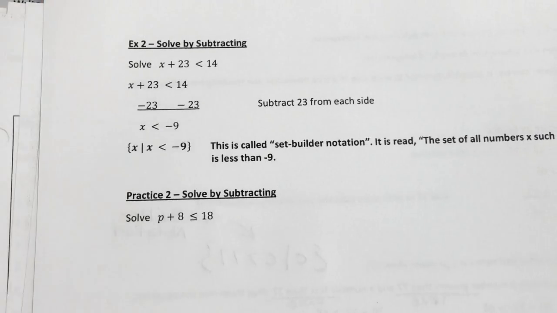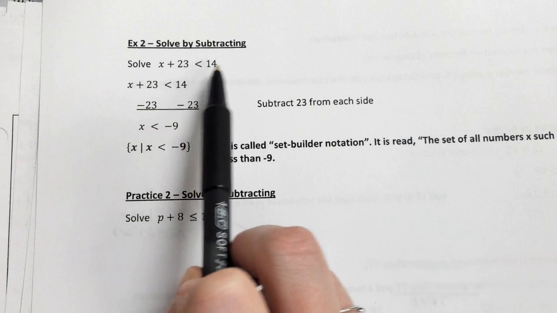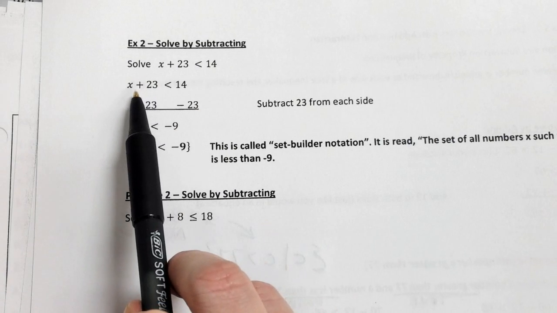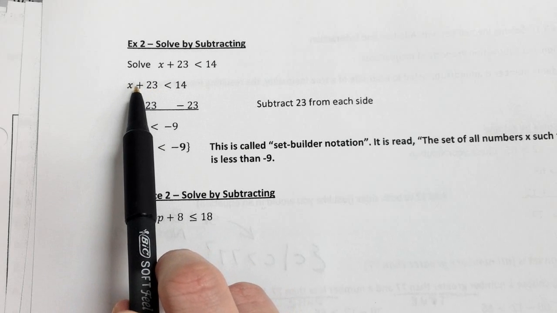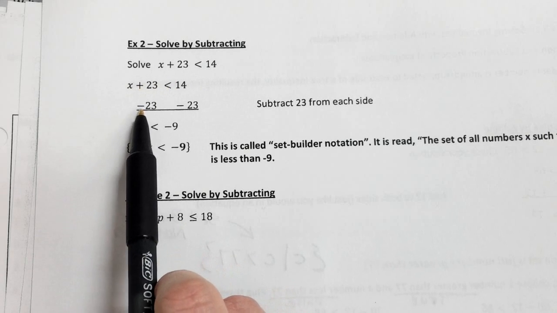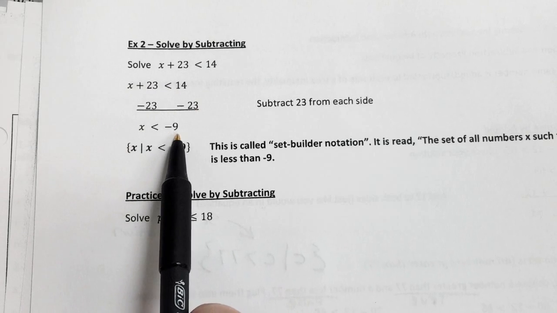Okay, example 2. Let's solve x plus 23 is less than 14. Just like a one-step equation, we want to do the opposite of adding 23. We want to subtract 23. So x is less than negative 9.